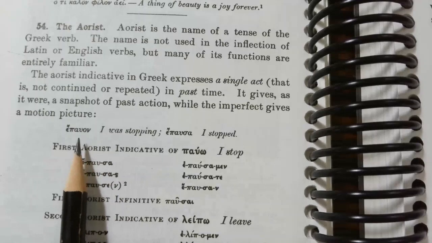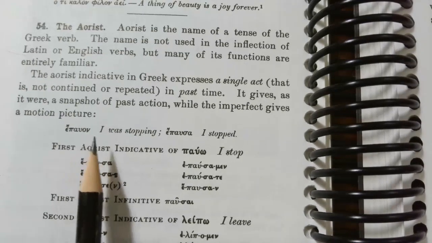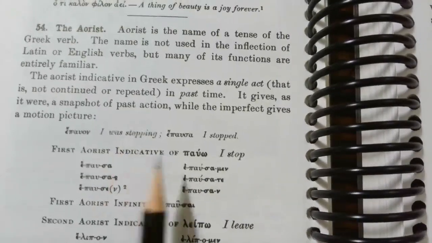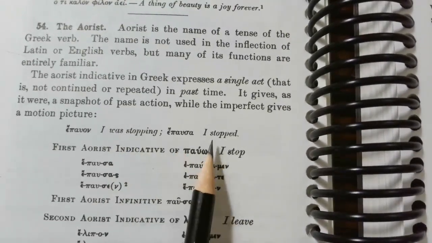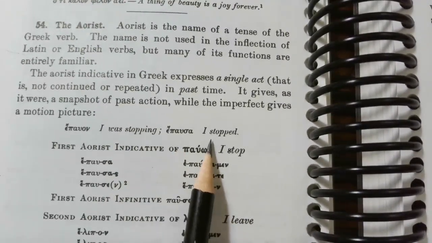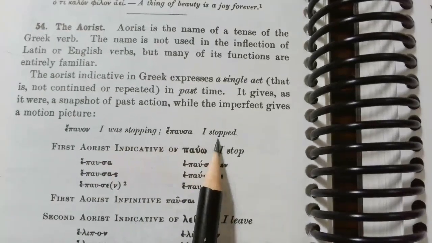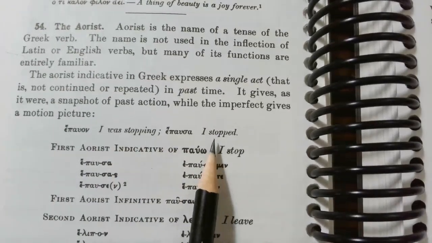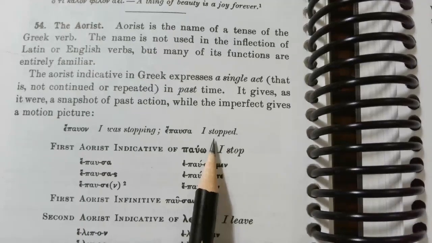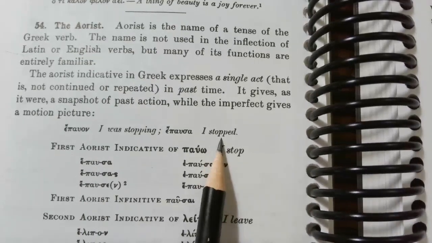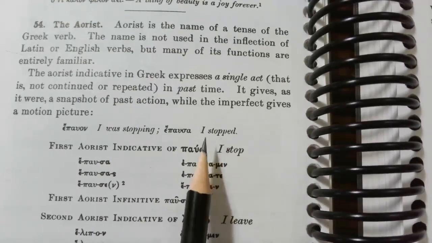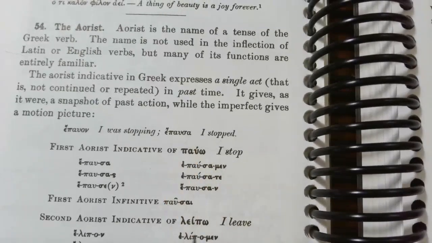So they give us two examples here. They give us the imperfect example, epauon, I was stopping, versus epausa, I stopped. Okay? Those are good translations. If you always just translate the aorist as a simple past tense like this, you're always going to be right. Okay?